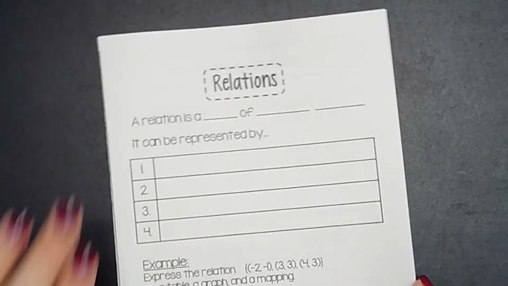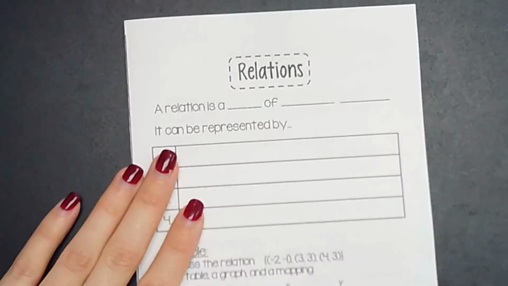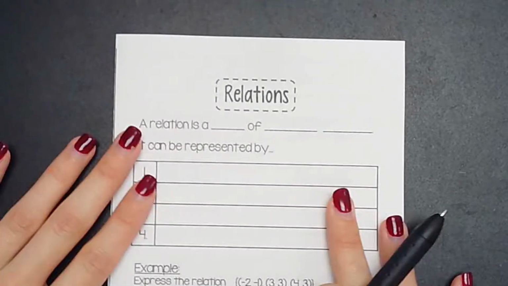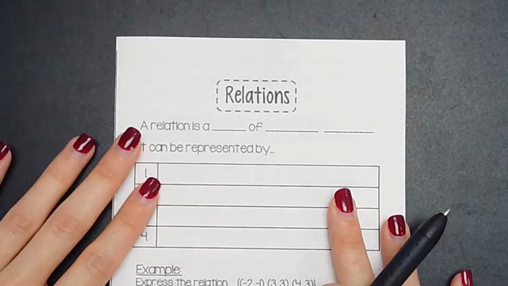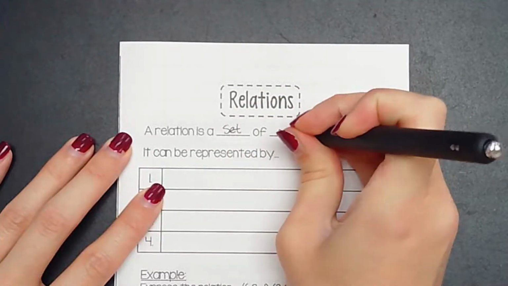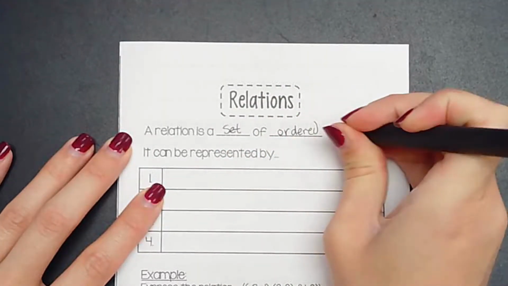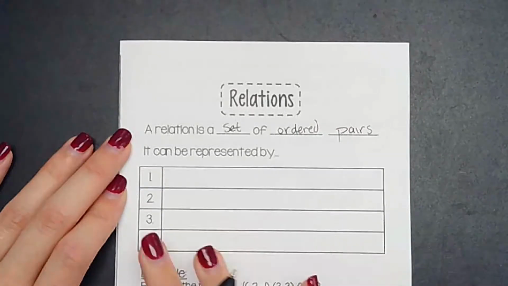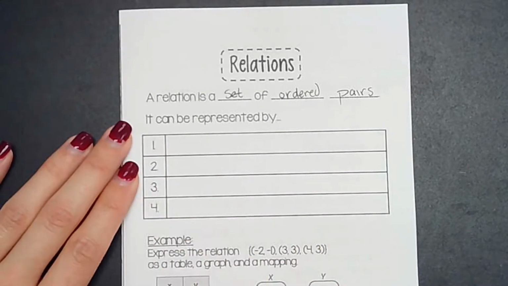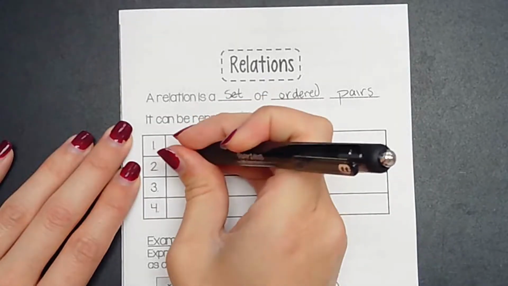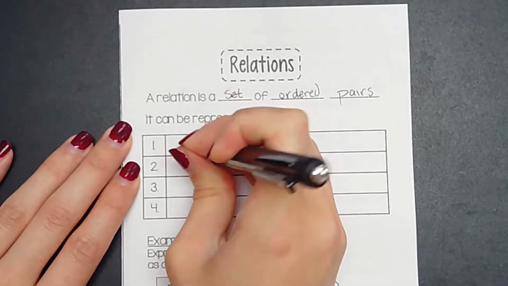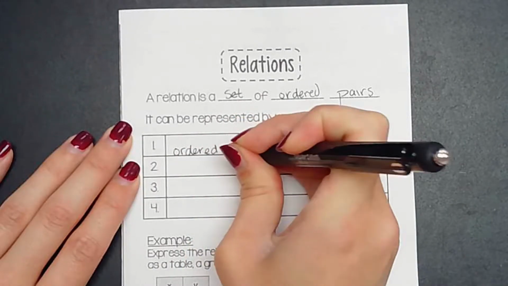So these first notes, you're just folding them in half like a birthday card. So when we talk about a relation, a relation is a set of ordered pairs. And we can write a relation, or we can show the relation in 4 different ways. The first one is a set of ordered pairs.